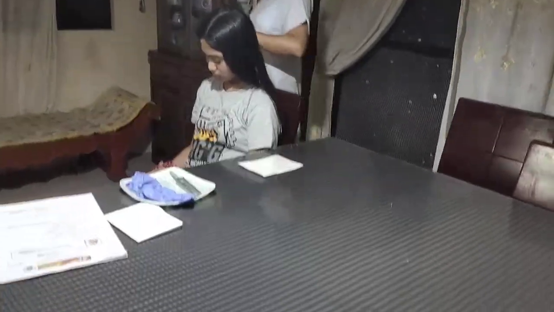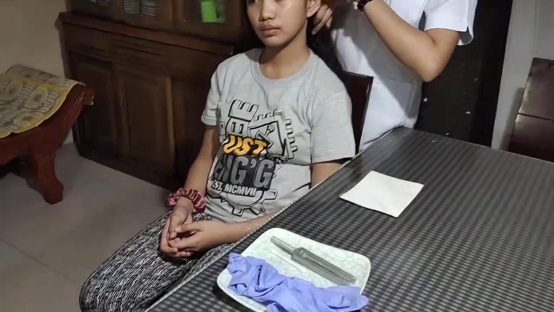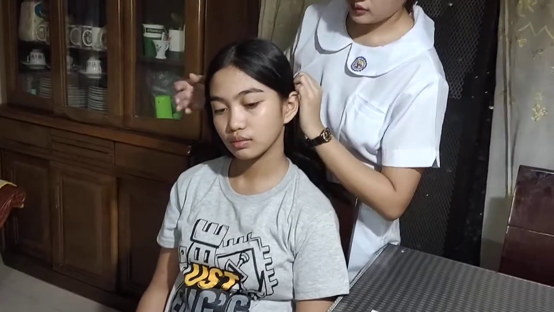So next one, we will now perform watch tick test. So we will now place the watch 3 centimeters away from the non-occluded ear. Can you, Mom, occlude? Did you hear the ticking sound, Mom? Yes. Okay, Mom. So the other side, Mom.